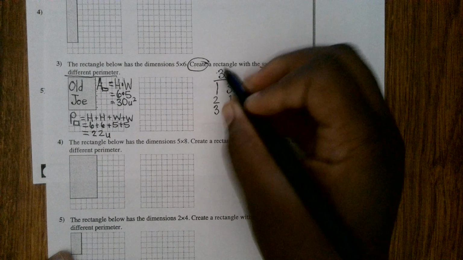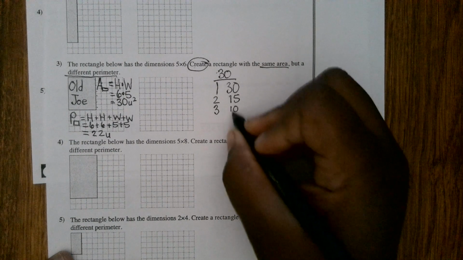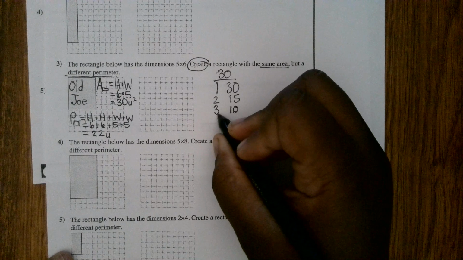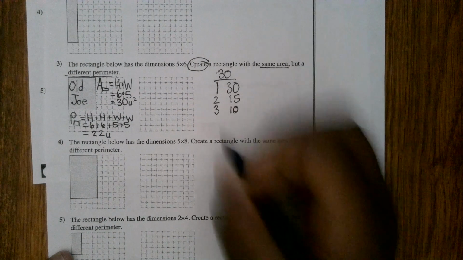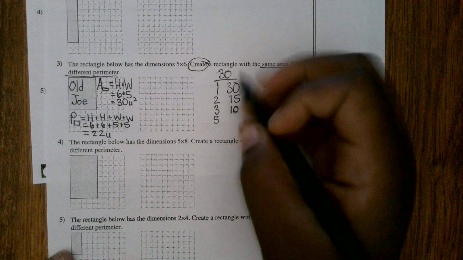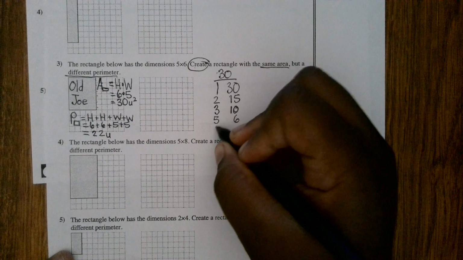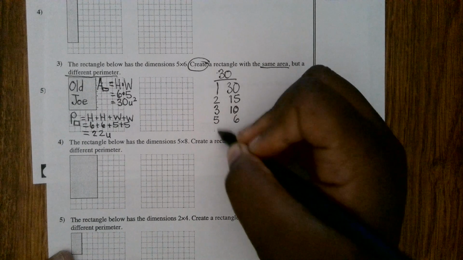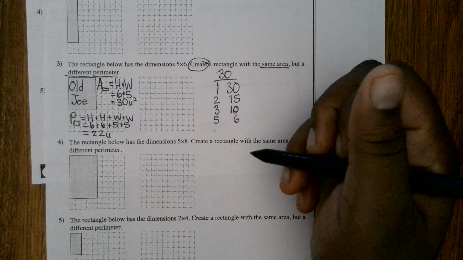Yes. 3 plus 0. The digit sum tells me that 3 is on the list. 3 times 10. Is 4 on the list? No. 2 is multiplied by an odd number. Is 5 on the list? Yes. This number ends in a 0 or a 5. 5 times 6. Is 6 on the list? Yes, because 2 and 3 are on the list. 6 and 5. When my factor pairs repeat, I'm done.